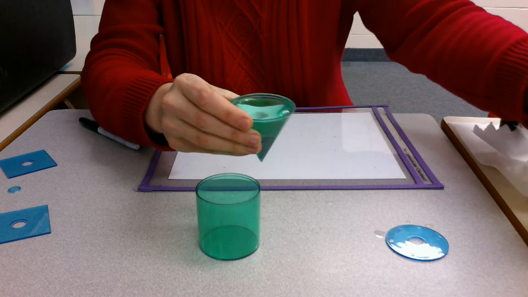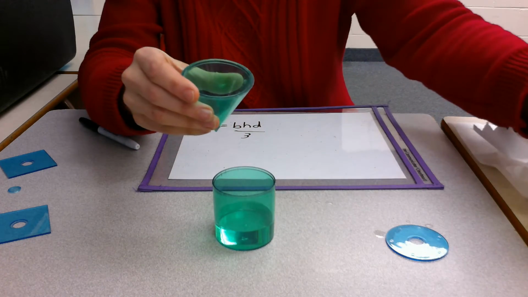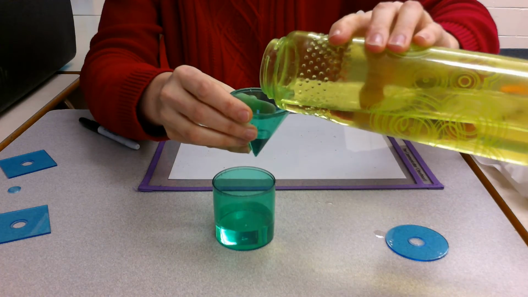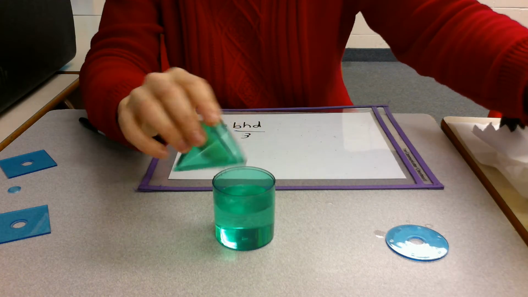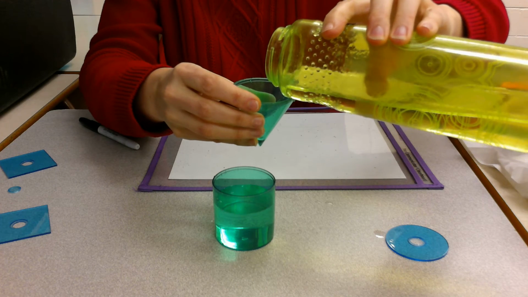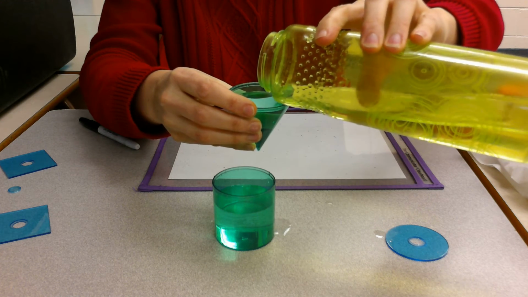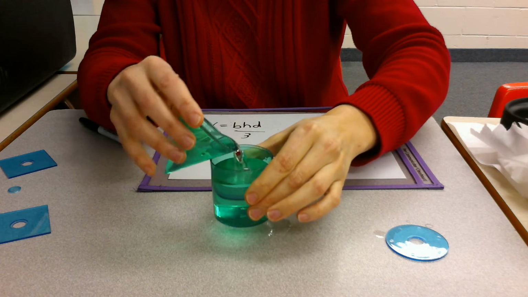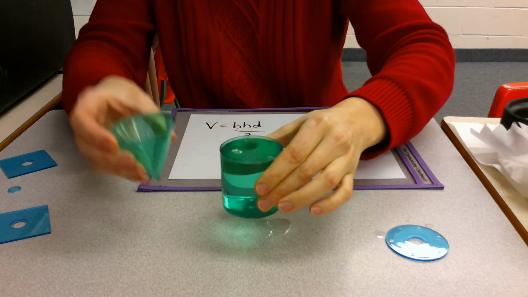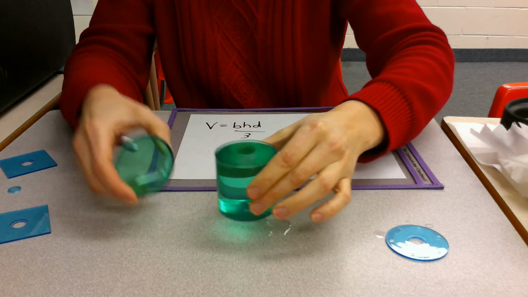So there's 1 filled up. There's 2. And there is 3. So 3 of these cones fit inside 1 cylinder.